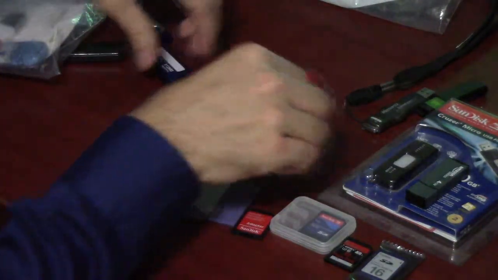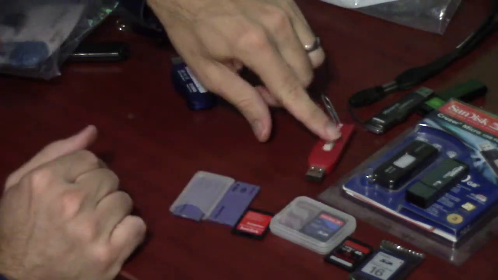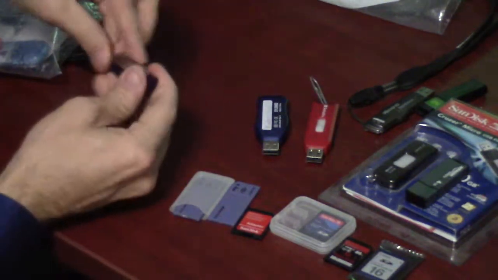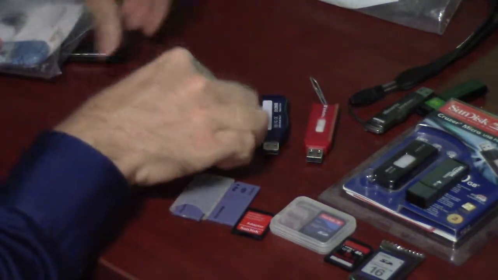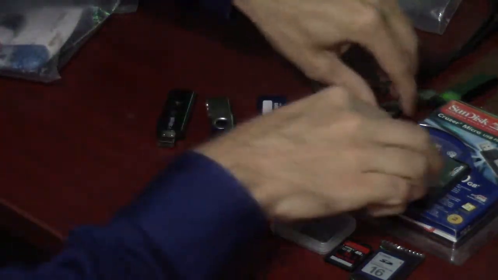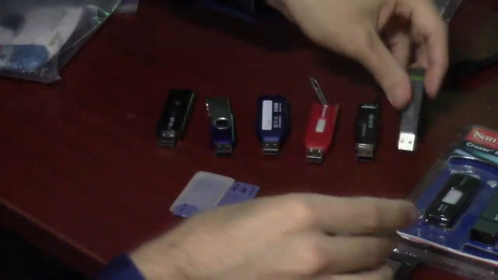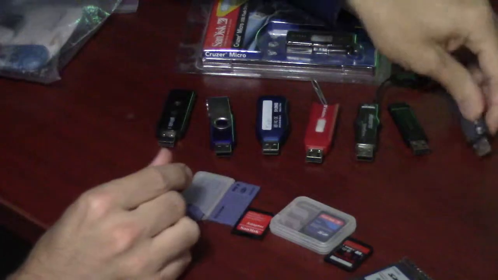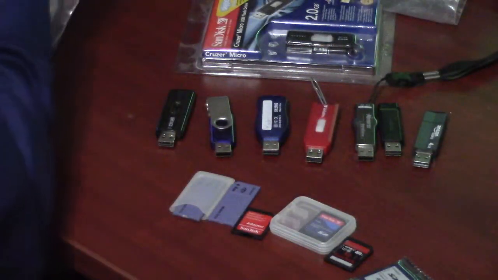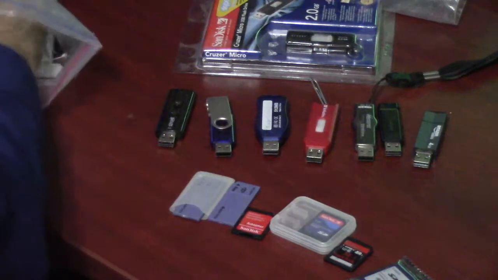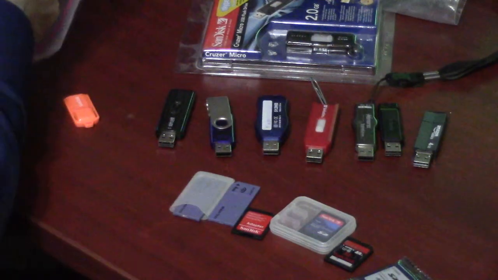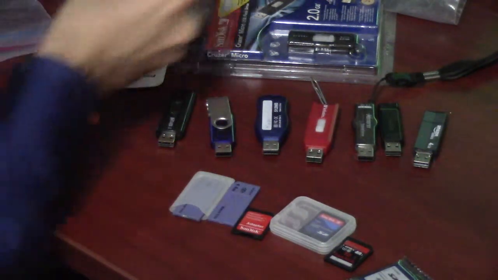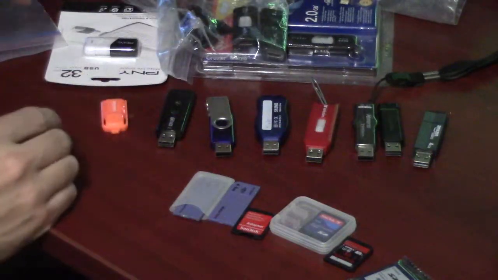And the USB drives are flash memory, USB flash memory drives, and they will plug into a computer in the USB port. Now these also have all sorts of different amounts of storage. So you'd have to look closely at the device to see how much storage it has, and almost always it'll say somewhere on the device how much storage it has. Pull out a few more of these. Okay, there's all sorts of different ones.